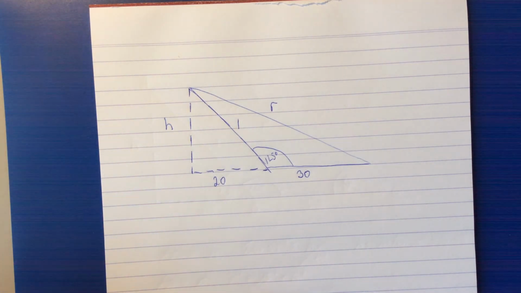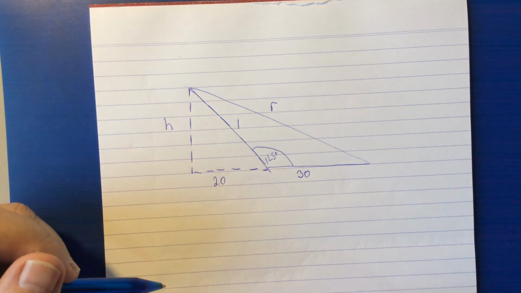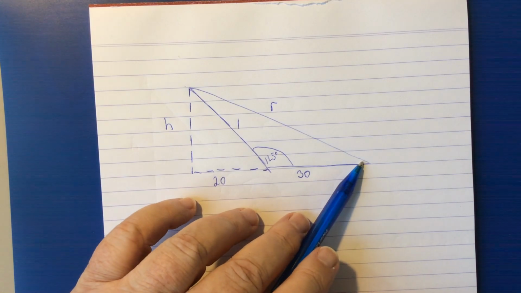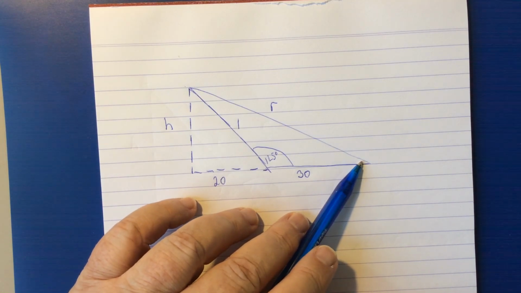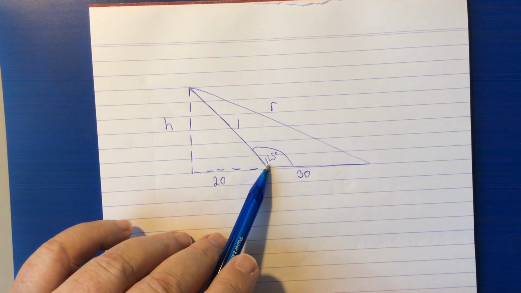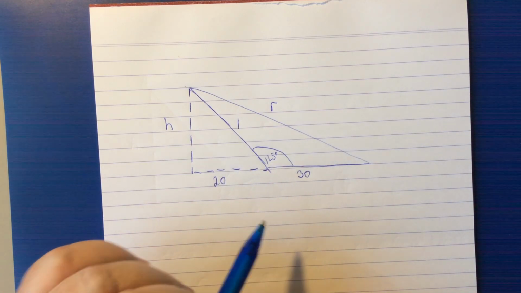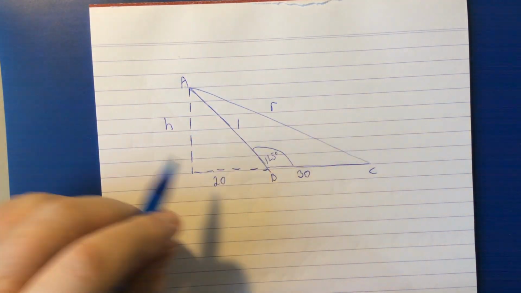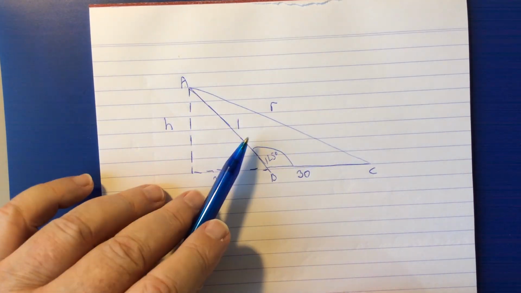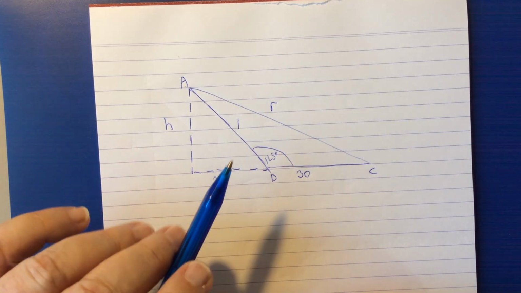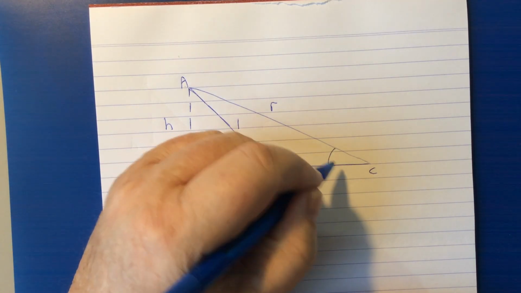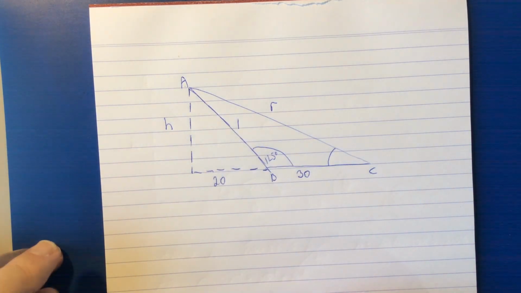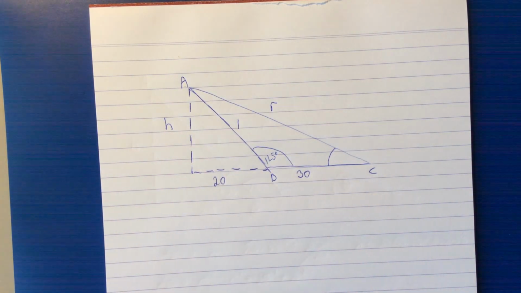And we're asked a series of questions. We're asked to find the length of H. We're asked to find the length of R. We are asked to find the length of L. Then we're asked to find the area of, and let me mark this, A, B, C. So we're asked to find the area of this triangle here. And finally, we're asked to find this angle in here. So those are all the questions. Now we'll get to my solutions for this.